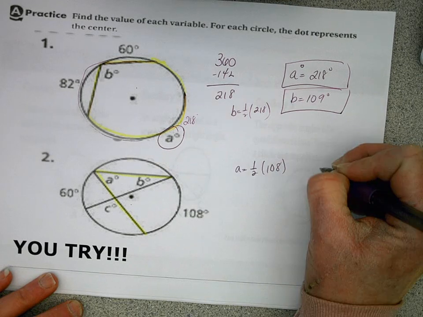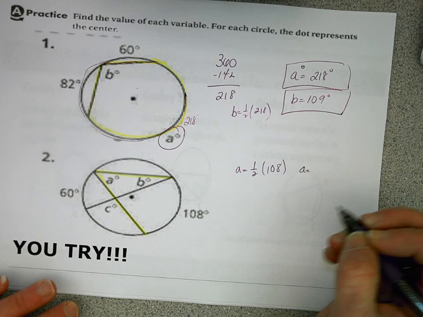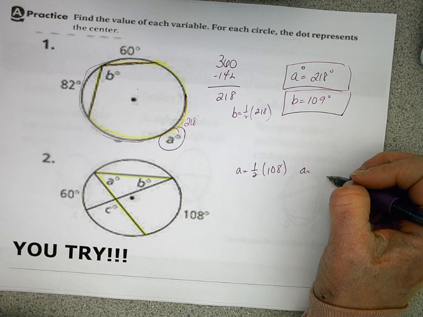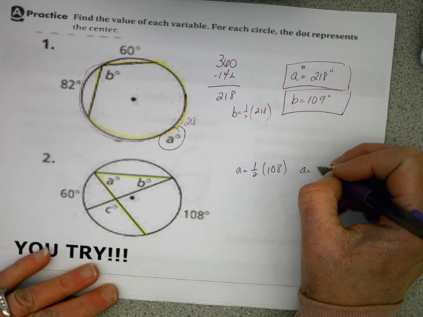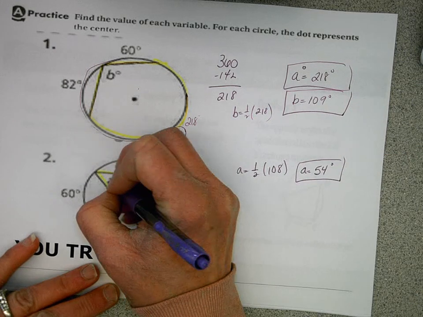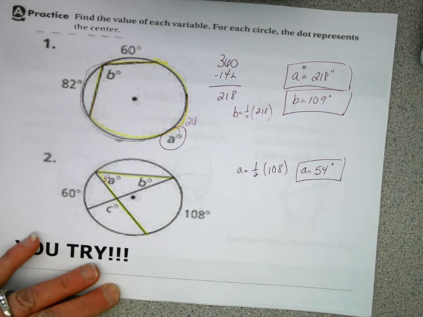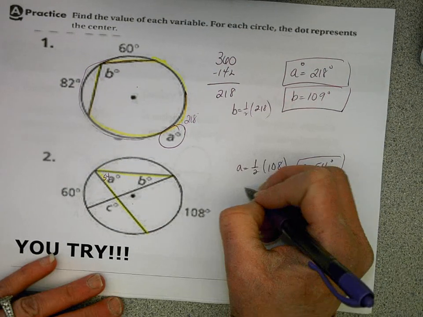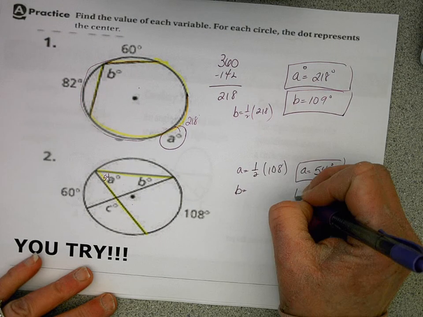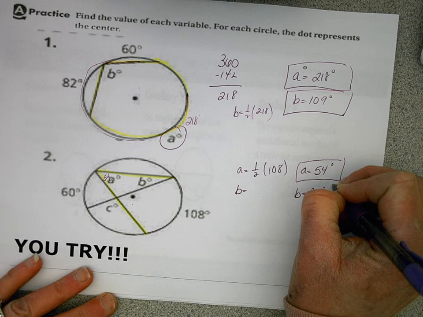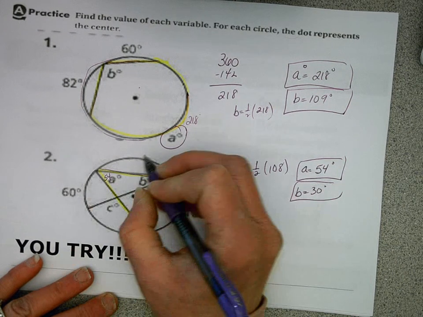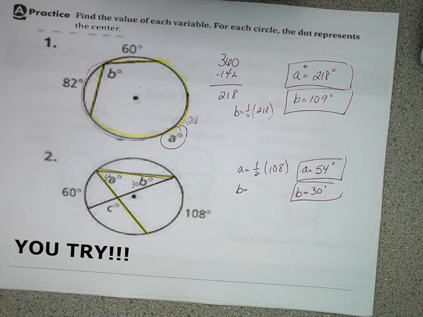People get confused, like which one's smaller. Well, think about it. The angle is going skinny. It's smaller than that arc. It doesn't look the same. It looks skinnier than the arc. So angle A is 54 degrees. I'm going to put that in here so we don't forget. B should be really easy. How much is B? If you said 30, then you guys are right, because here's the intercepting arc, and that's half of 60, which is 30.